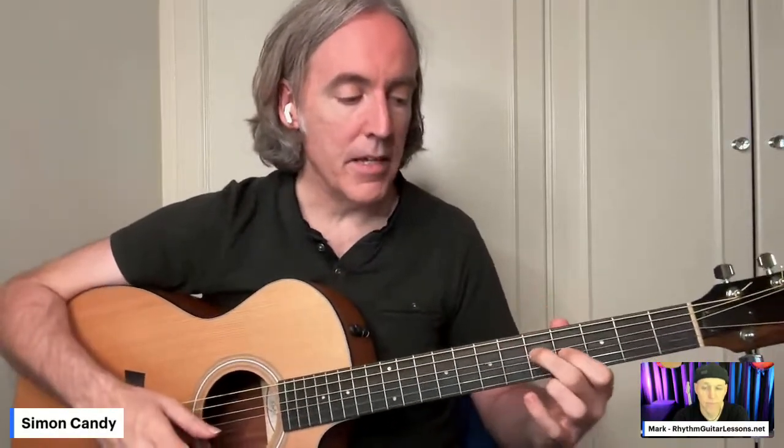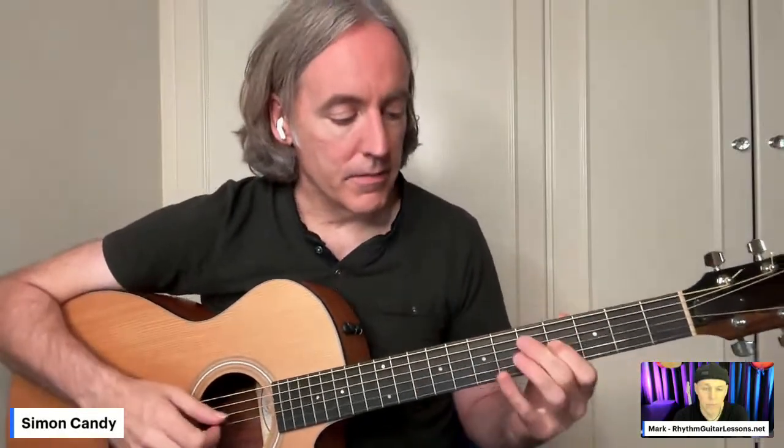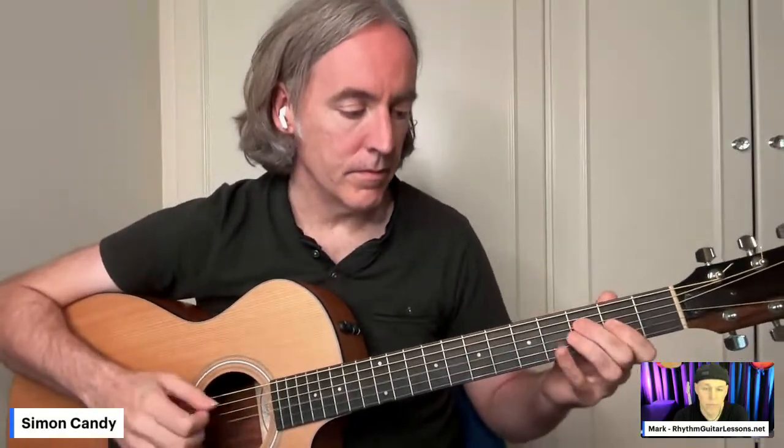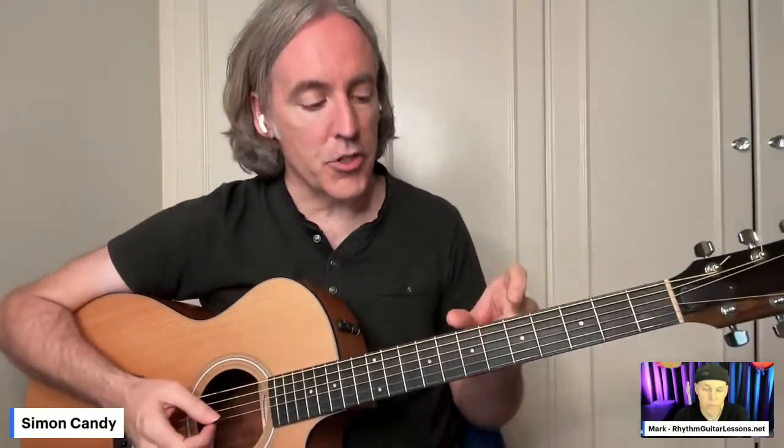And then if we're looking at playing something in between the chords, you could use other shapes around the ones you're targeting here.